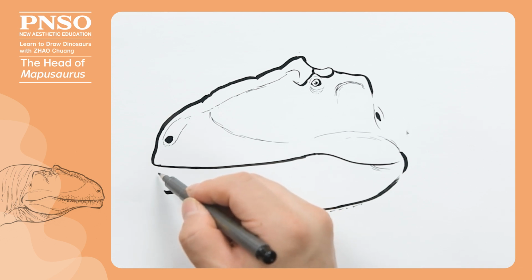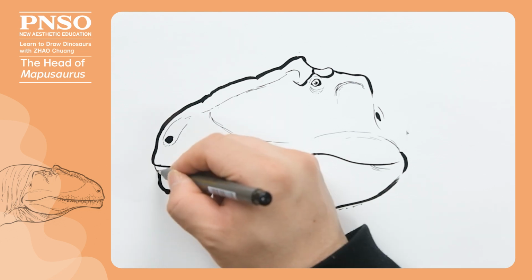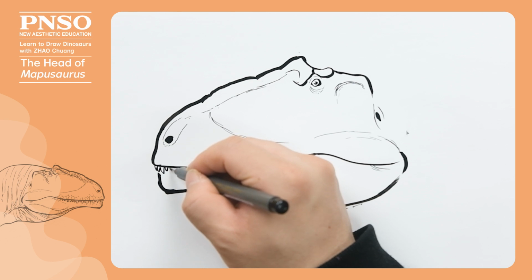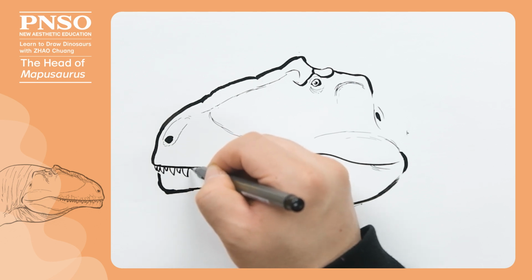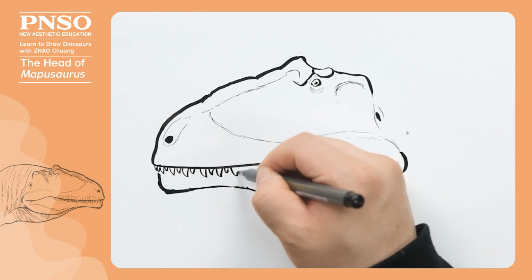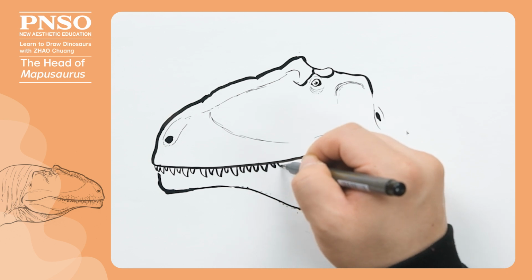The front end of the lower jaw looked a little square. It had 4 teeth on each side of the premaxilla. There were 12 teeth on each side of the maxilla. As we draw its mouth closed, the teeth in the lower jaw are invisible.